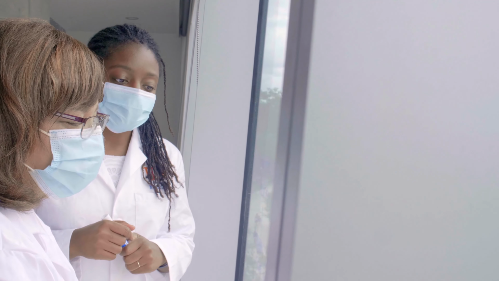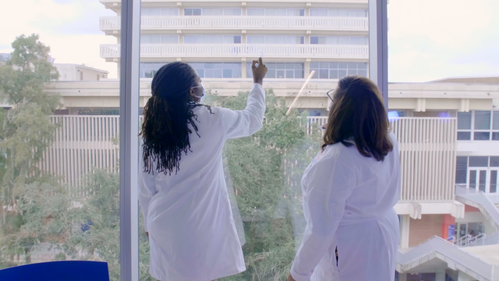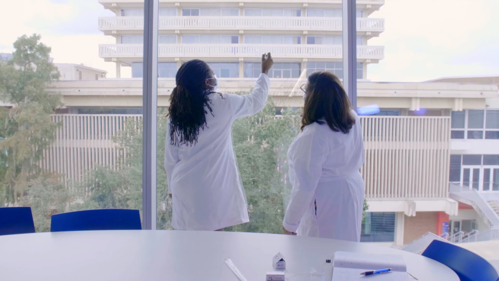This is going to make all of our work stronger, better, more applicable to broader communities. So I'm excited about that.